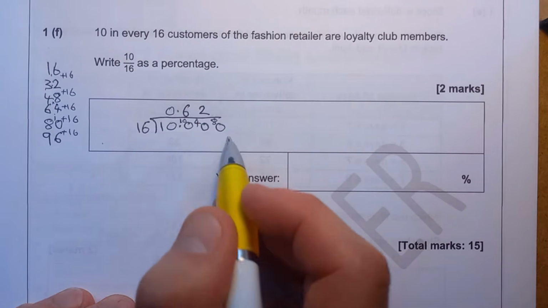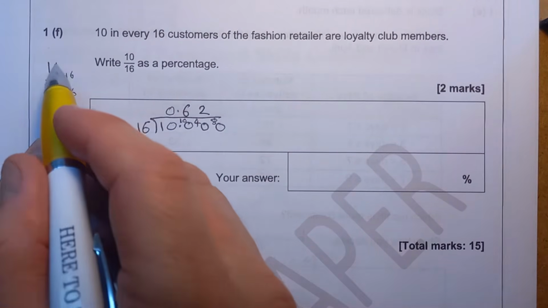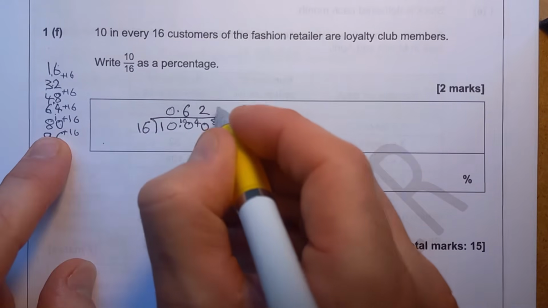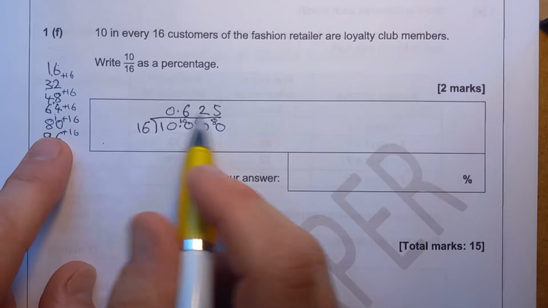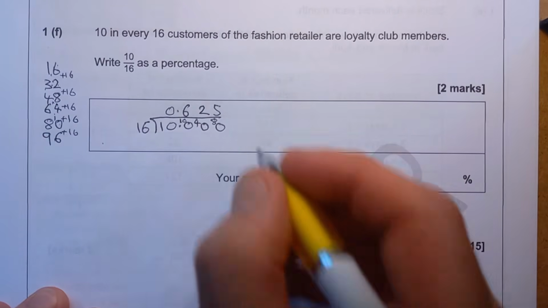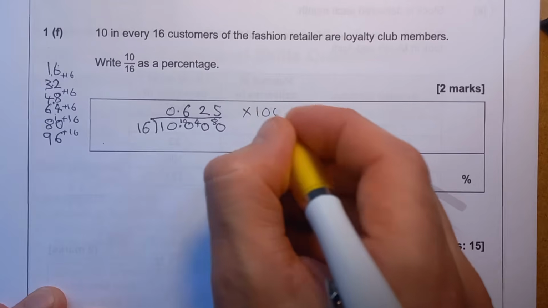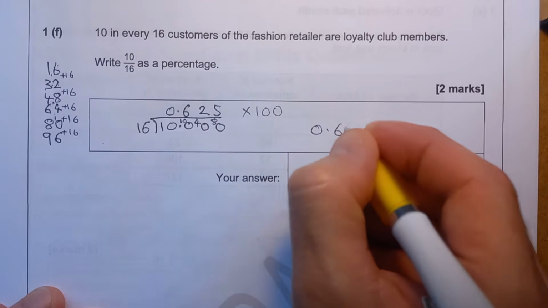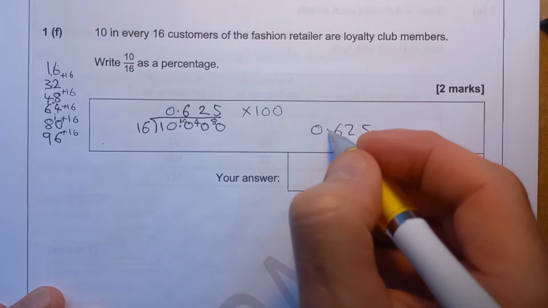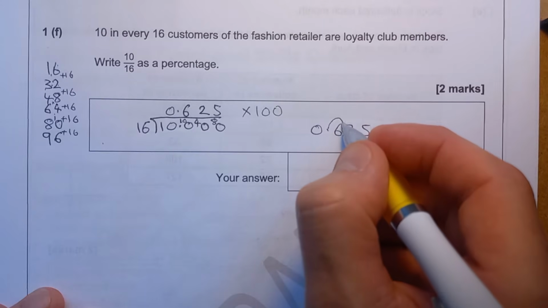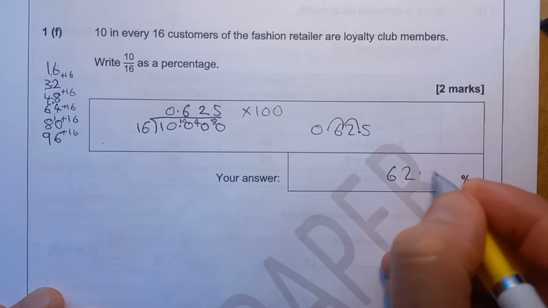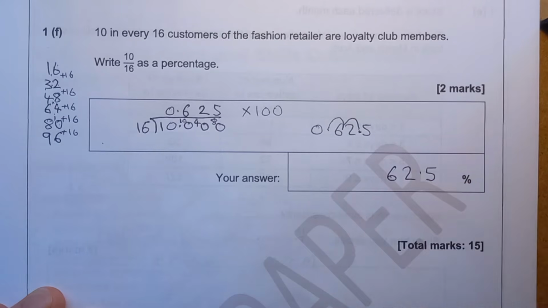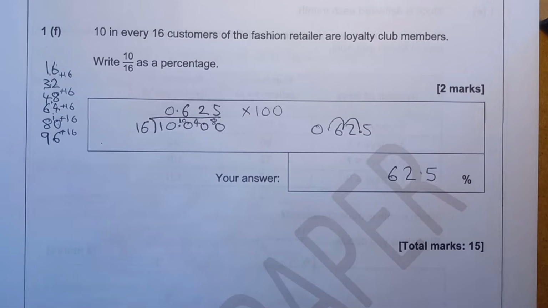Then we want 16s into 80. Well, we've got 80 here. 1, 2, 3, 4, 5 times. Okay, so we've got 0.625. We want it as a percentage, so we want to multiply that by 100. So 0.625 times 100. We're going to make it bigger by moving the decimal point once, twice. So we get 62.5%. And that's the end of the non-calculator section.